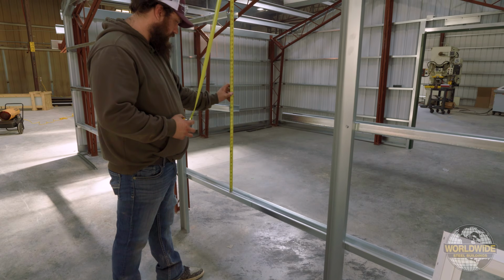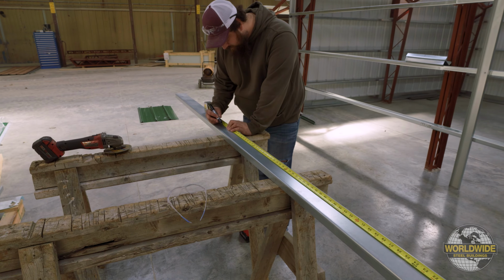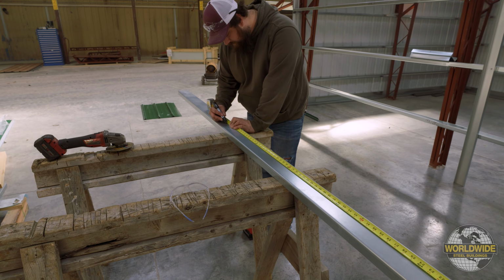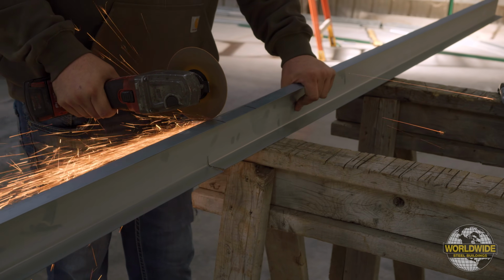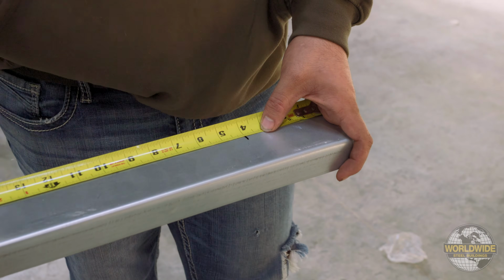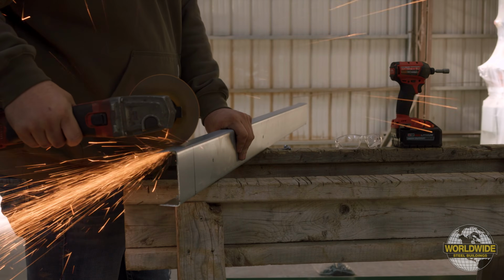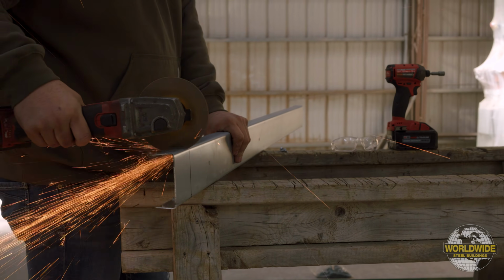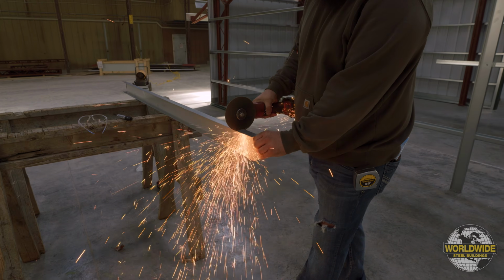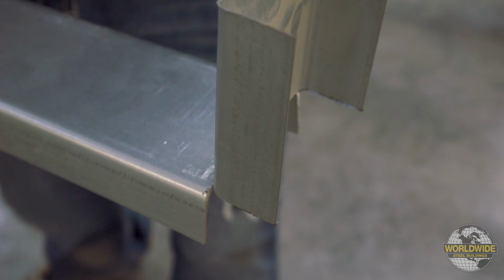Next, measure the distance from the lower girt to the upper girt and add 8 inches to this measurement to determine the jamb length required and cut to length. Measure 4 inches from each end and cut the legs at these locations. You can then bend the track so that the legs fold outward to create attachment tabs as shown here.